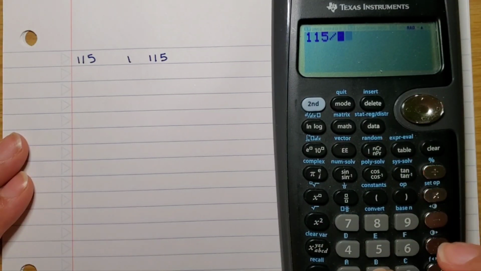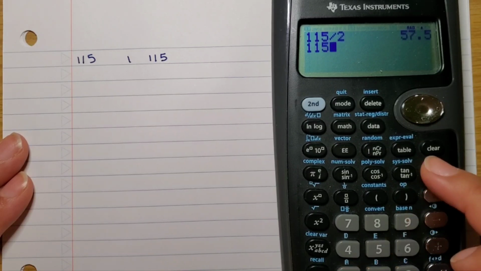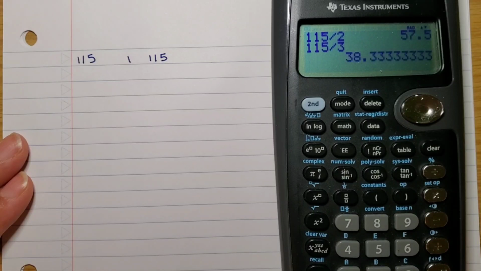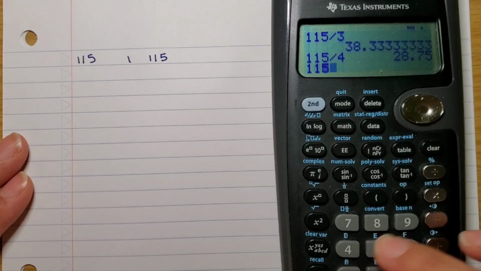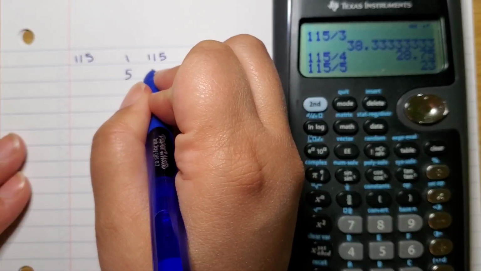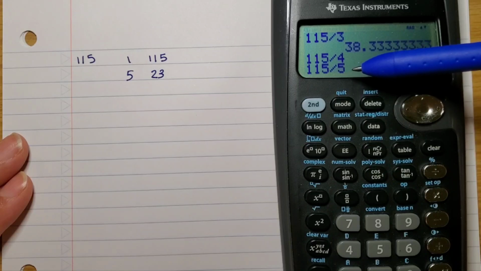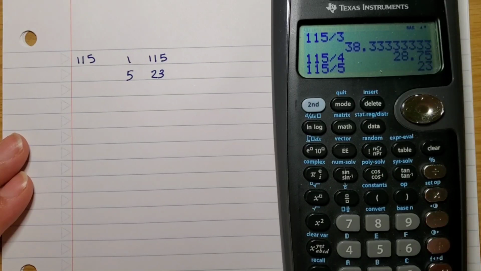So 115 divided by 2. That one doesn't work because we got a decimal. 3 doesn't work because we got a nice long decimal here. 4 doesn't work, we got a decimal again. Okay, 5 worked, and 5 was a factor 23 times. So I know that 5 and 23 are going to be factors of 115. And remember, when you're looking for factors, you're going to keep going until the answer you get is smaller than the number you divided by. So 23 is bigger than 5, so we're going to keep looking.